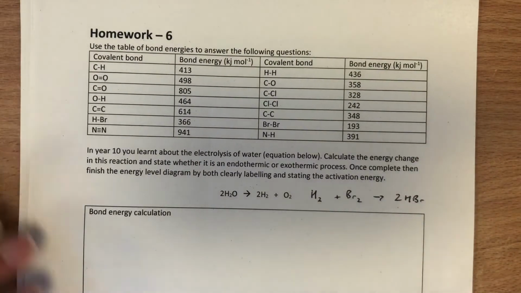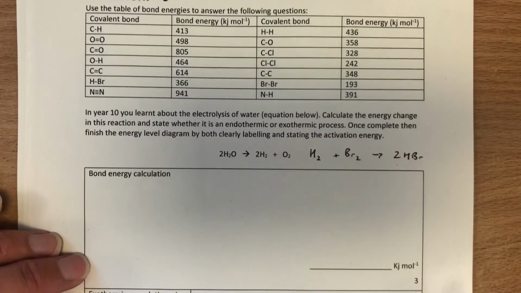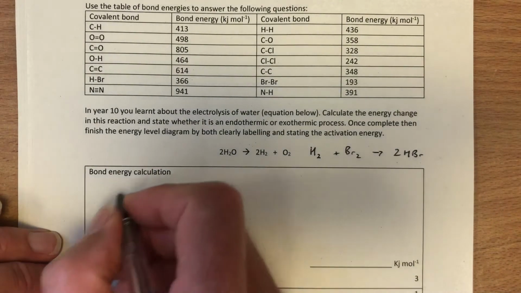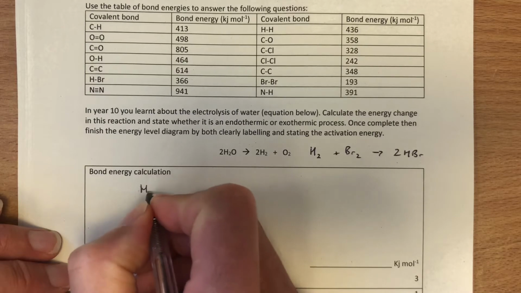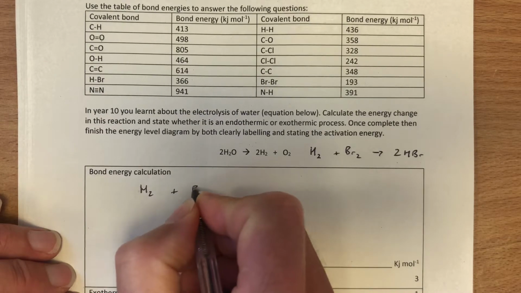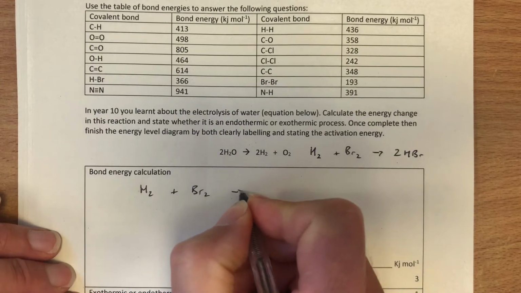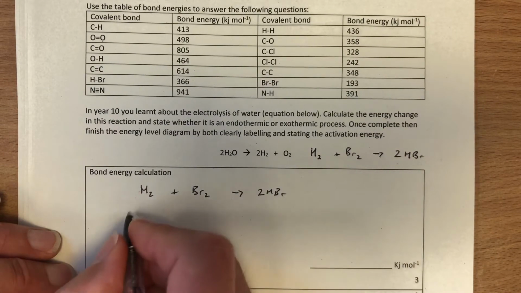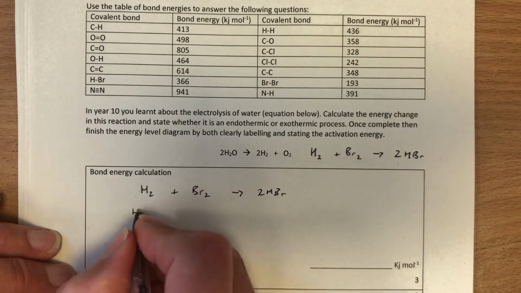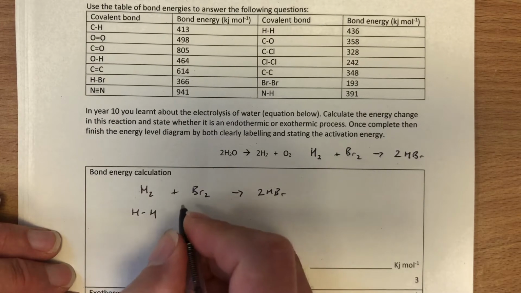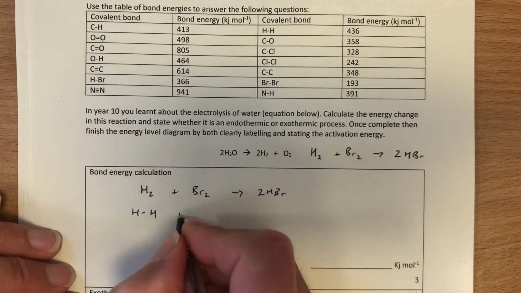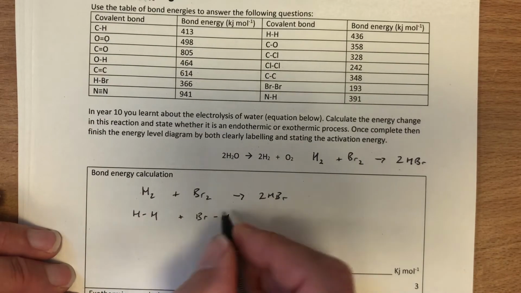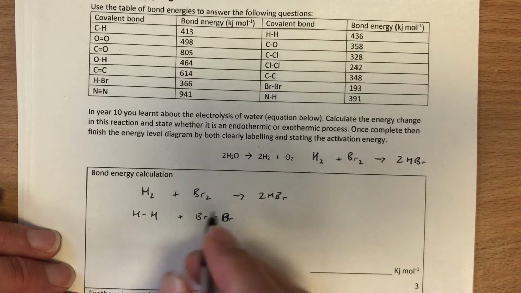Now, first thing we have to do with these is calculate how much energy is needed to break bonds. Every chemical reaction always involves breaking bonds first. It doesn't matter whether it's exothermic or endothermic, it involves breaking bonds. So we have to break the reactants' bonds. There's a hydrogen molecule, an HH molecule, and there's a bromine molecule as well. So we have to break the hydrogen to hydrogen bond, and we have to break the bromine to bromine bond.